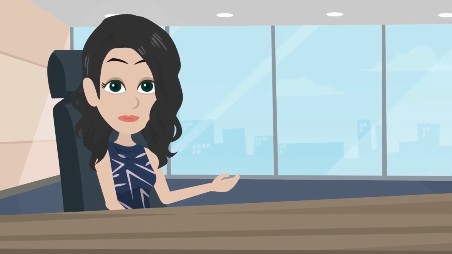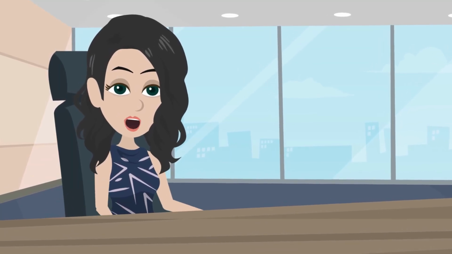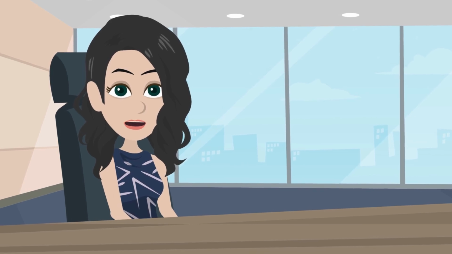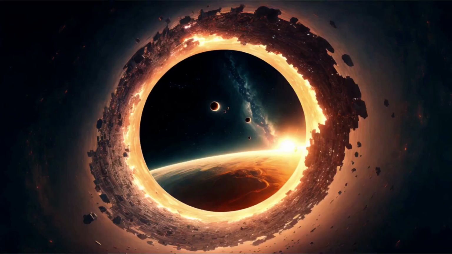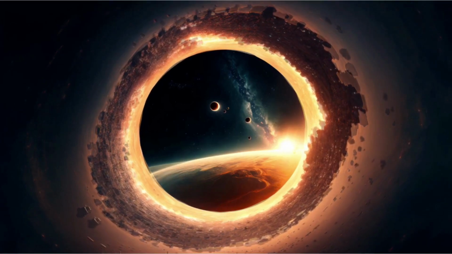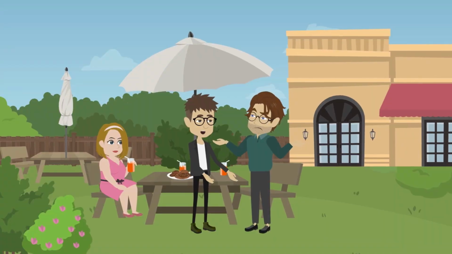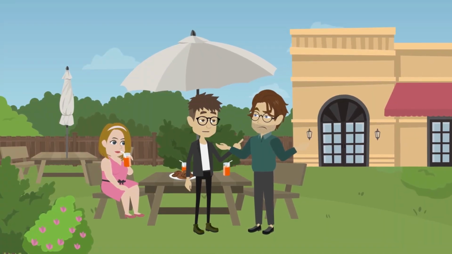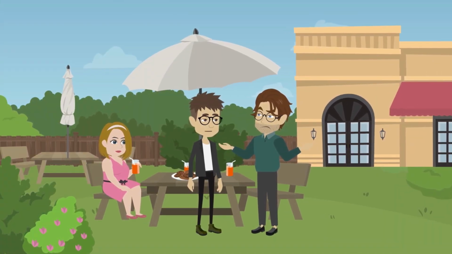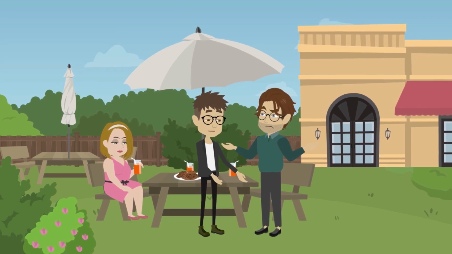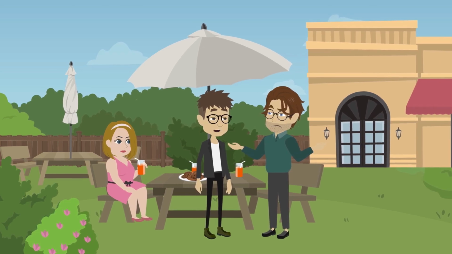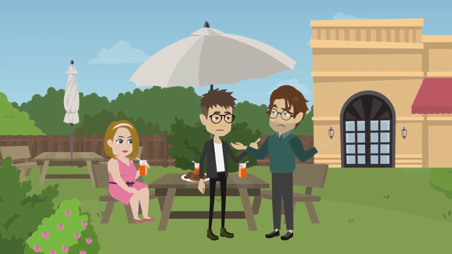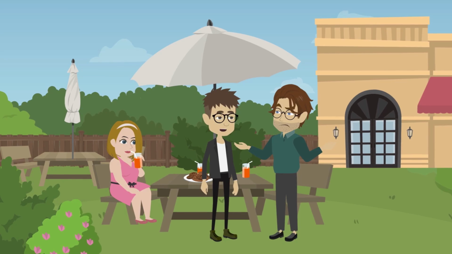Now let's talk about the tricky part: time travel paradoxes. These are weird situations that don't make sense and happen when we think about changing the past. The grandfather paradox. Here's an example. What if you went back in time and stopped your grandfather from meeting your grandmother? If they never meet, one of your parents wouldn't be born, and neither would you. But if you're not born, how could you have gone back in time to stop them from meeting? This is called the grandfather paradox, and it shows why changing the past can be so confusing.